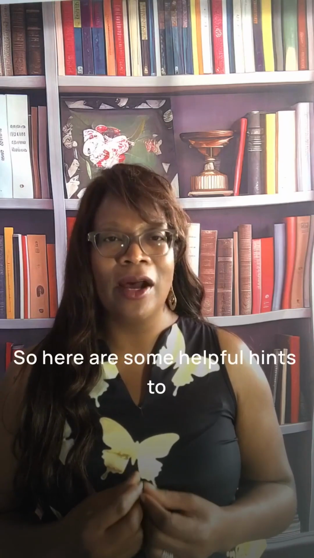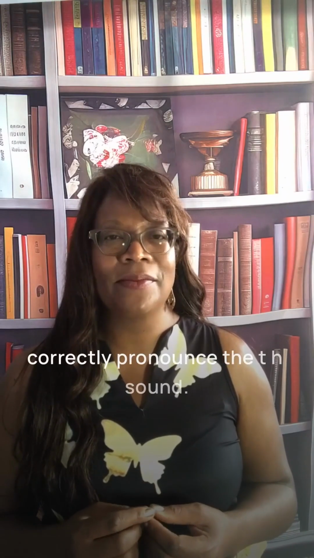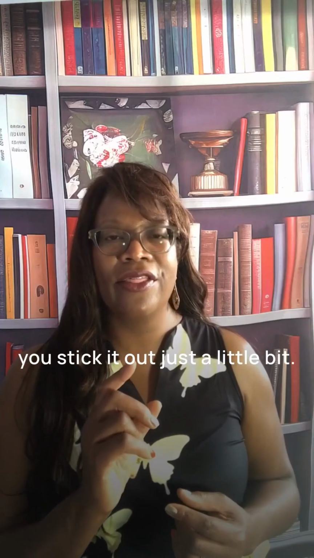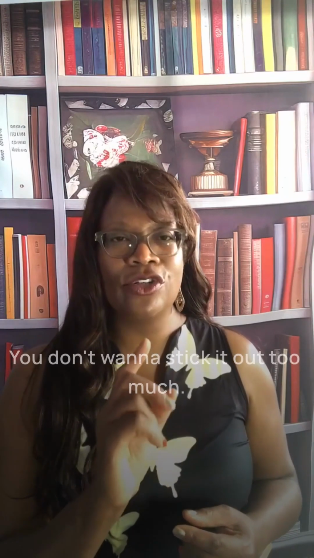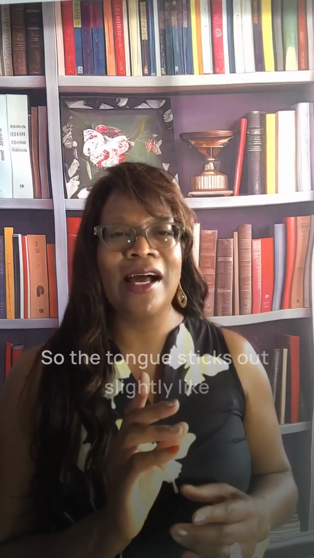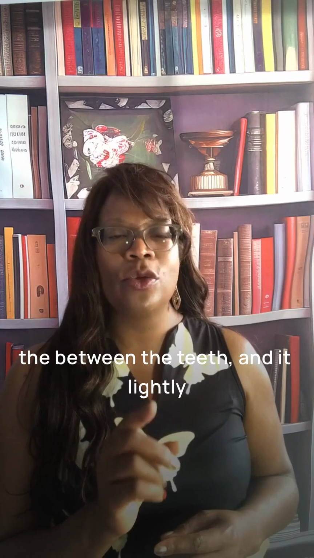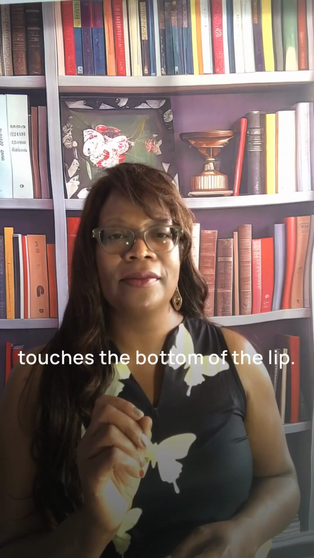So here are some helpful hints to correctly pronounce the TH sound. It really comes down to tongue placement. Let your tongue sit between your teeth and stick it out just a little bit, "the." You don't want to stick it out too much. You'll start looking like a lizard, and we really don't want that. So the tongue sticks out slightly between the teeth, and it lightly touches the bottom of the lip.